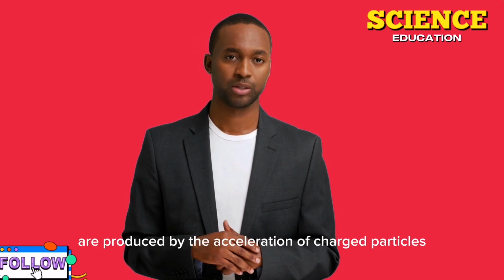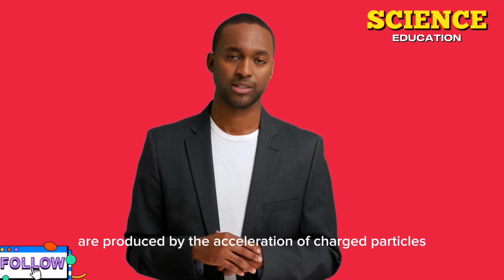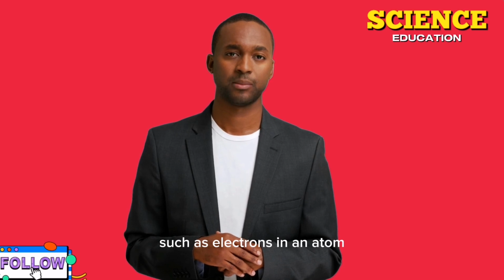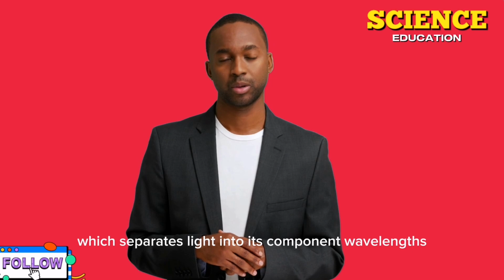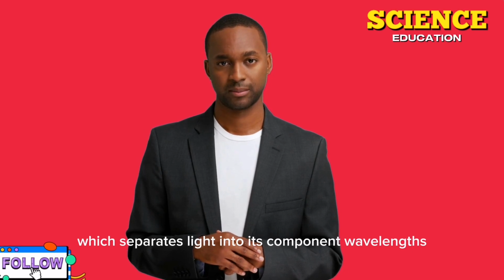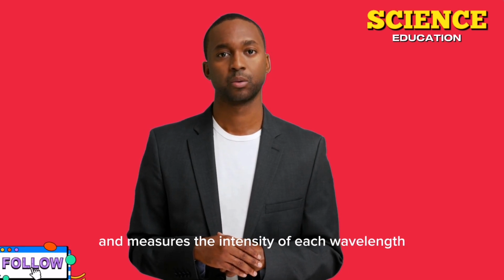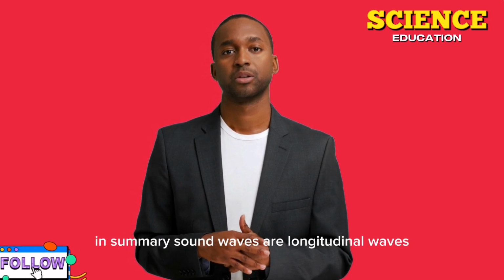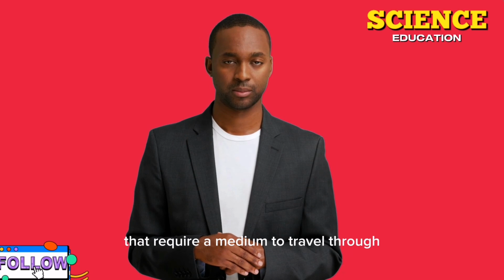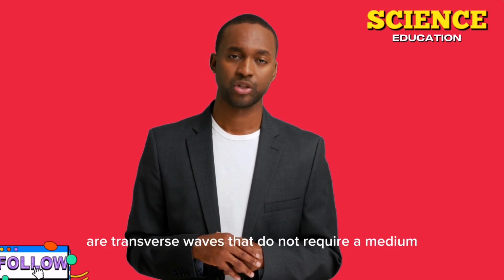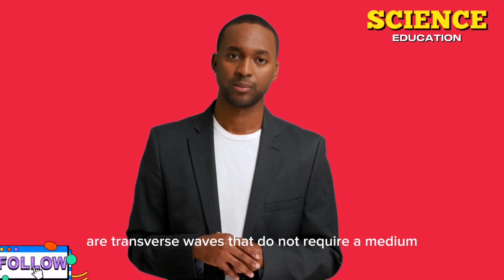Light waves are produced by the acceleration of charged particles, such as electrons in an atom. They can be measured using a device called a spectrometer, which separates light into its component wavelengths and measures the intensity of each wavelength. In summary, sound waves are longitudinal waves that require a medium to travel through, while light waves are transverse waves that do not require a medium.